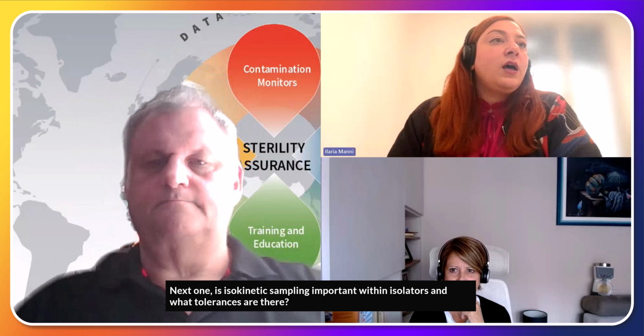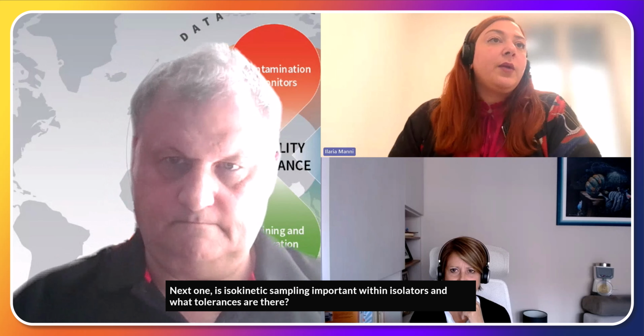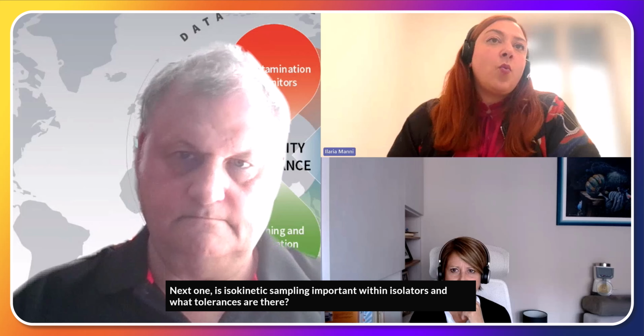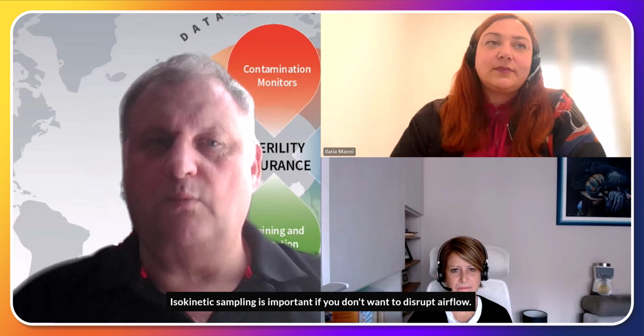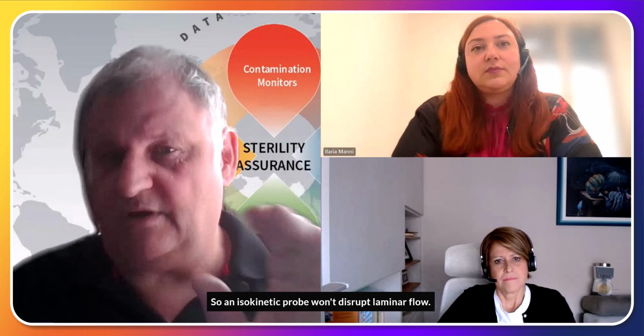Next one, is isokinetic sampling important within isolators, and what tolerances are there? Oh, I'm guessing that's me then. Isokinetic sampling is important if you don't want to disrupt airflow. And there's a difference between disrupting airflow and disrupting laminar flow. So an isokinetic probe won't disrupt laminar flow.